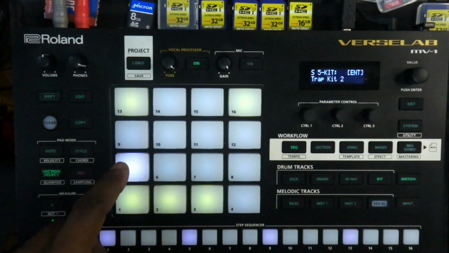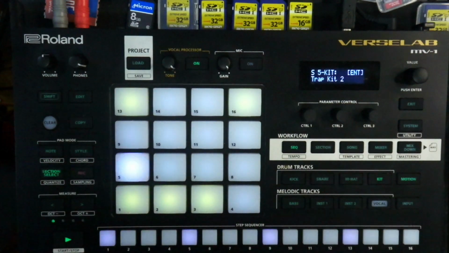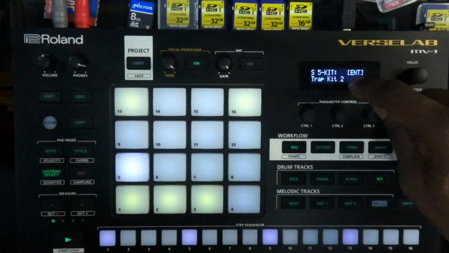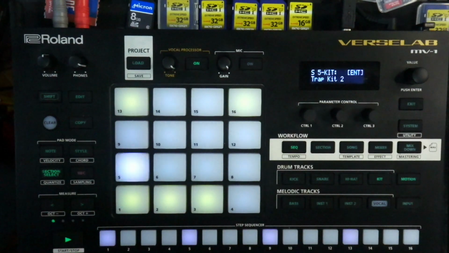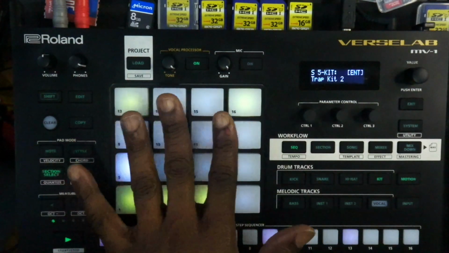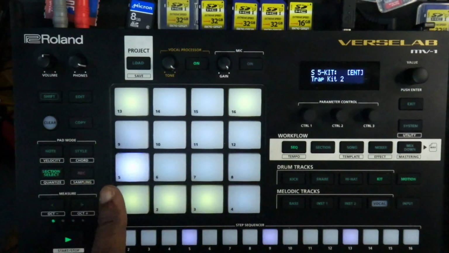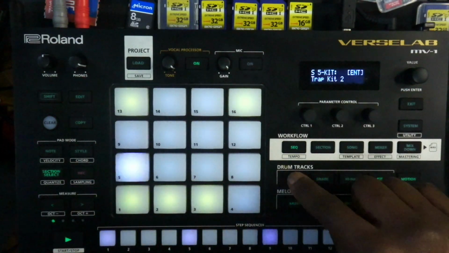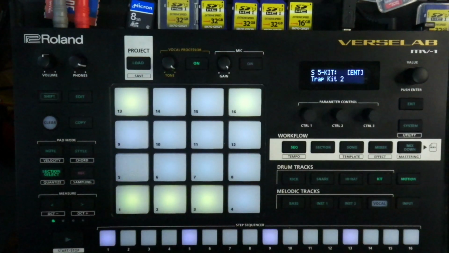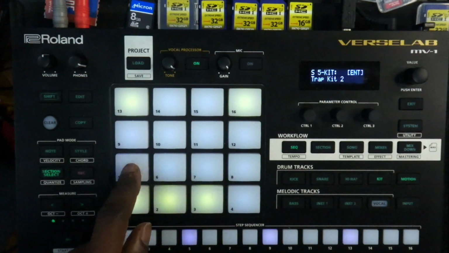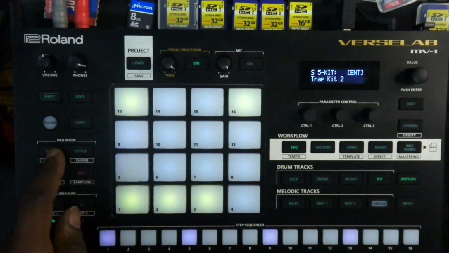I'm on section 5. The default drum kit is Trap Kit 2. You can, on each and every one of these 16 sections, place different instrumentation on your tracks. So let's just use the kit track for now. All right. So here I have the default kit, which is Trap Kit 2. Let me go to note.